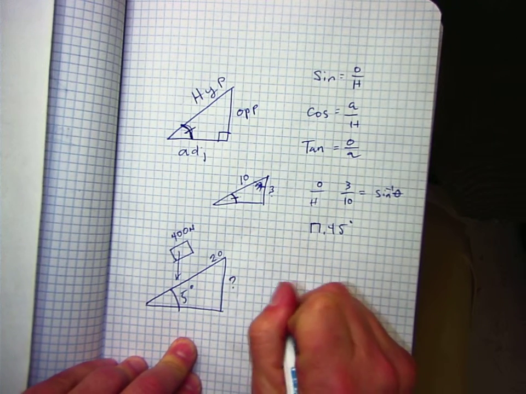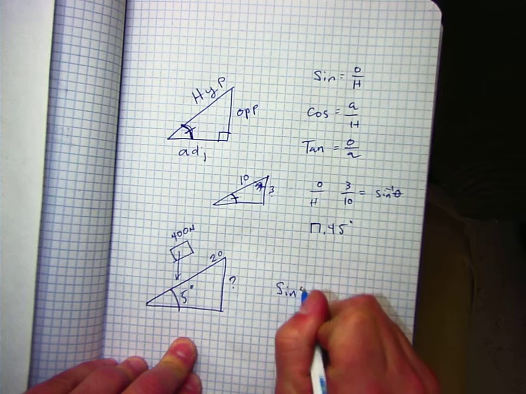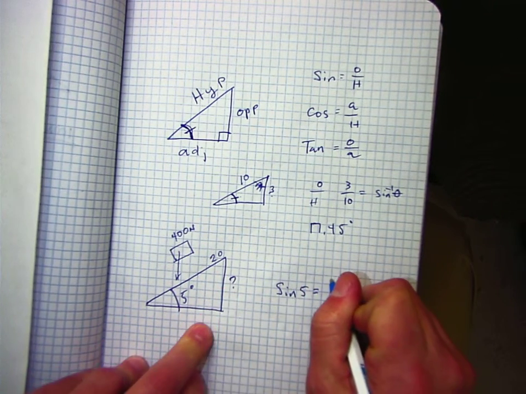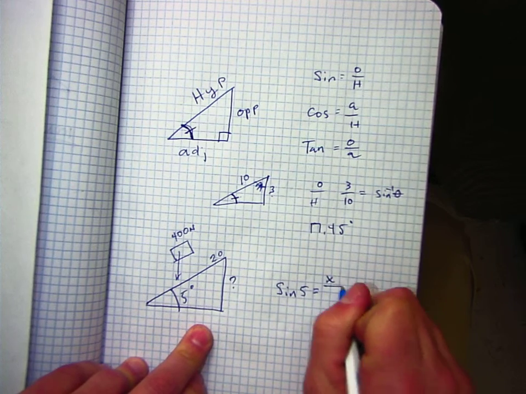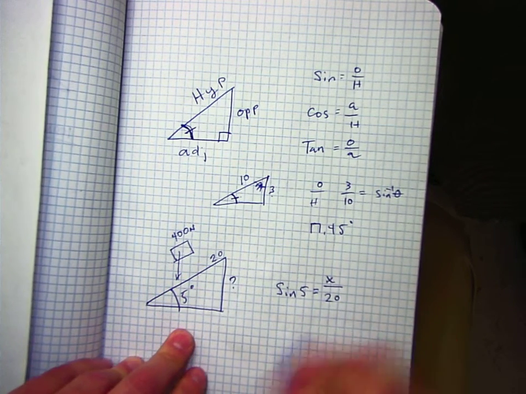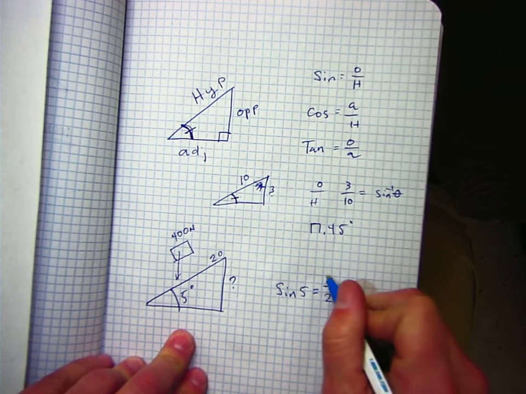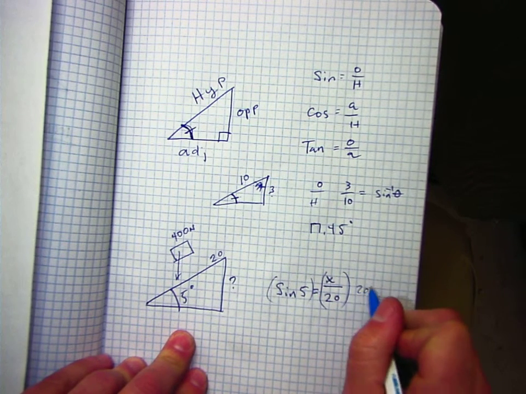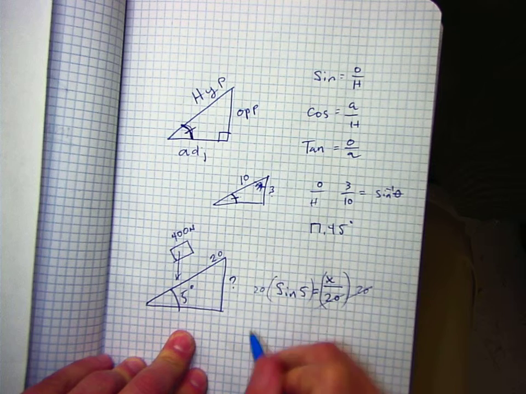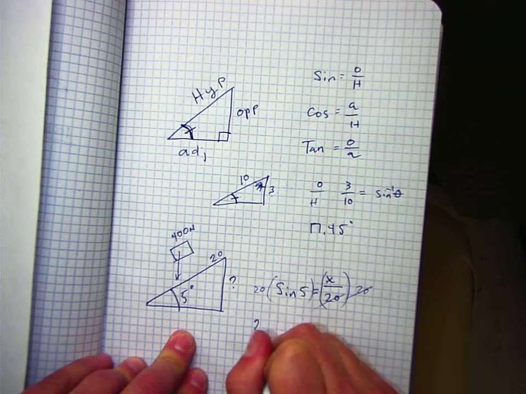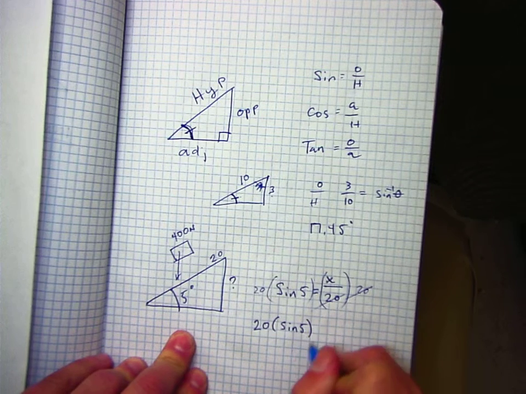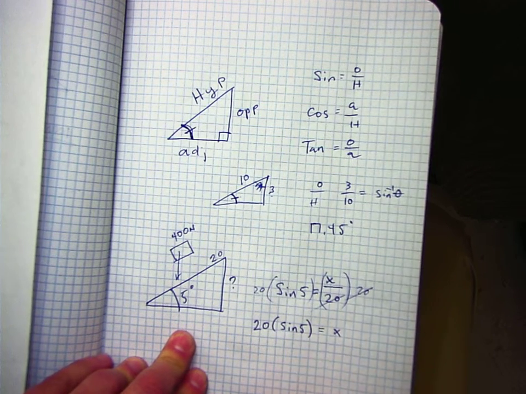So we're still going to go to sine 5 degrees is equal to the unknown opposite over 20. To get 20 out, we treat it just like we would any algebra thing. We're going to multiply by 20, which cancels that, but multiply this side by 20, so I wind up with an equation that says 20 sine 5 degrees is equal to x.